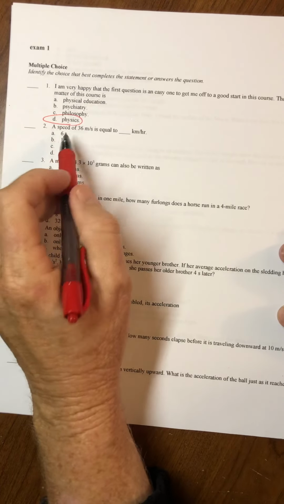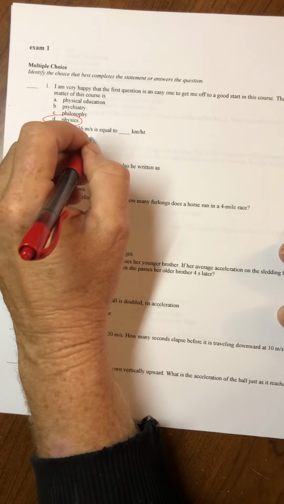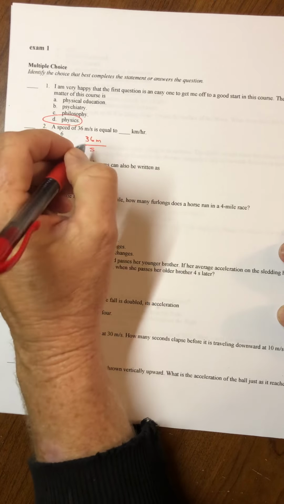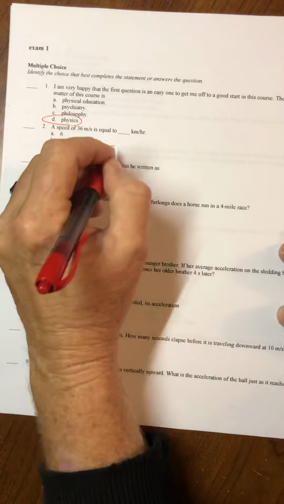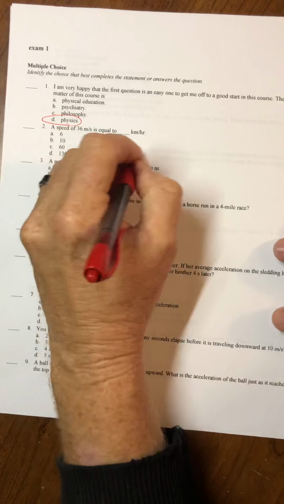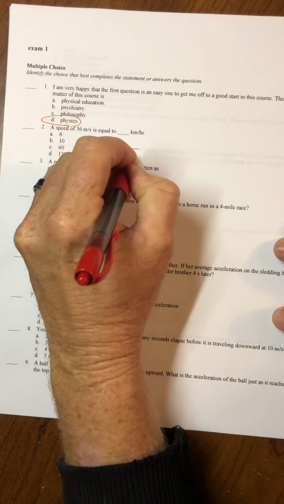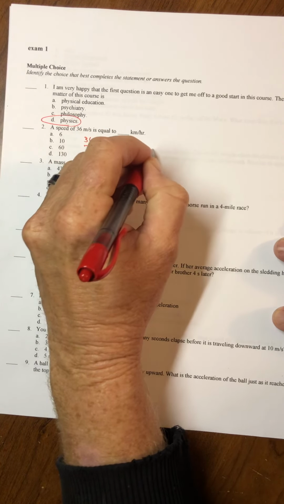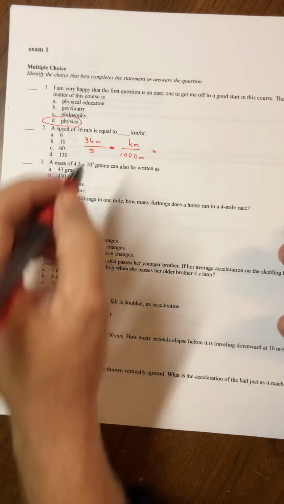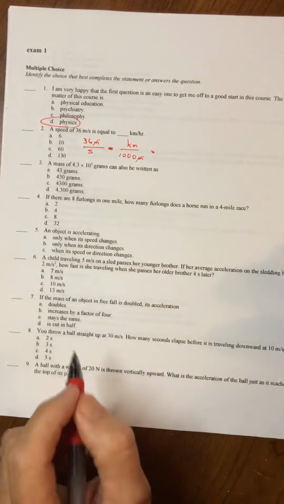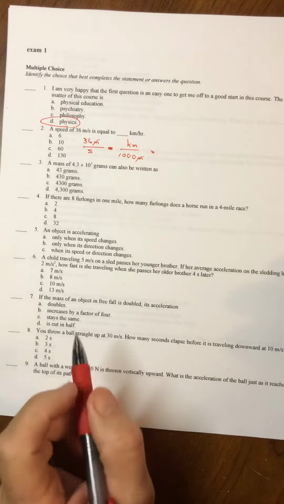Number 2, the speed of 36 meters per second is equal to... this is a unit conversion. Remember there are 1,000 meters in 1 kilometer, so that's the first step, and the meters would cancel off.